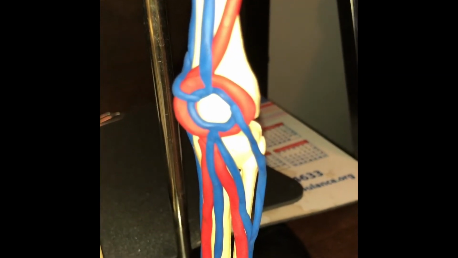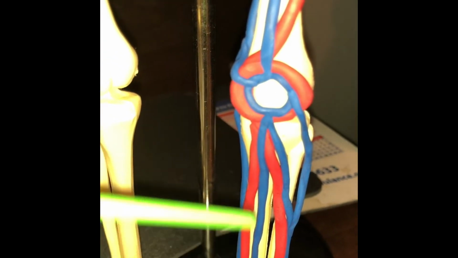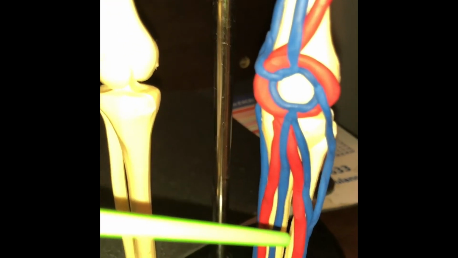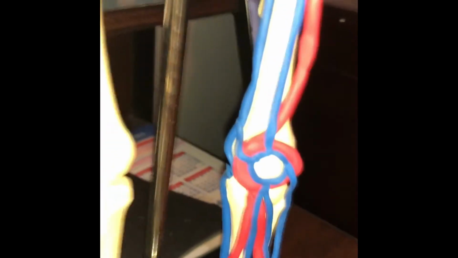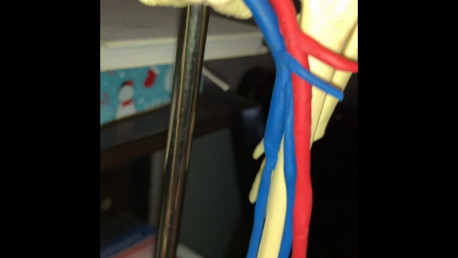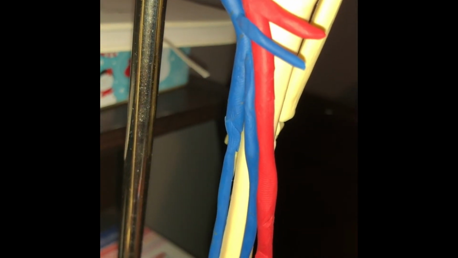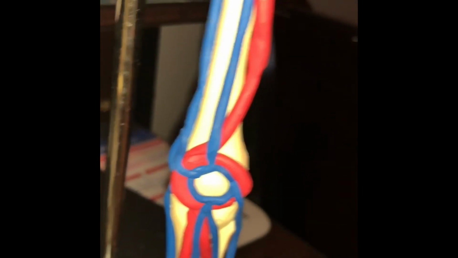Same as before, the inner one is going to be posterior, and the outer one is going to be our anterior. Then we go down, we have our dorsal venous arch, and then we have our digital veins. And so on the side here, if you look all the way going from the common iliac vein, the external iliac vein, it goes all the way down to the foot. That is going to be your great saphenous vein.